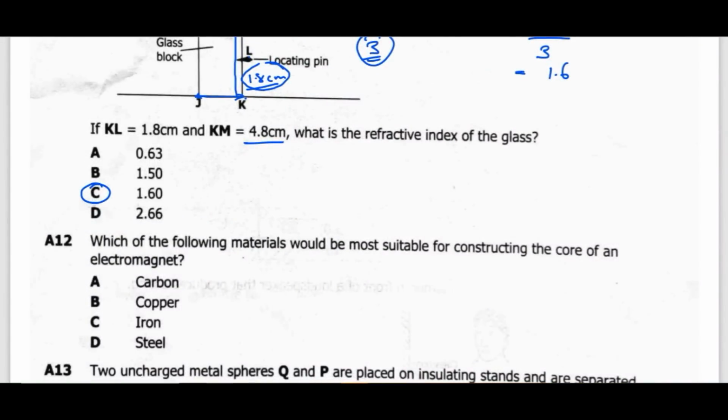Which of the following materials would be most suitable for constructing the core of an electromagnet? Carbon is not a magnetic material. Copper is not a magnetic material. So we have iron and steel. These are two magnetic materials that we have here. Because we want to make an electromagnet, the answer here is C.